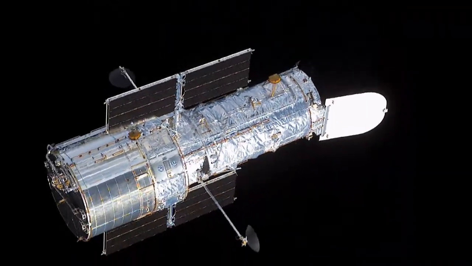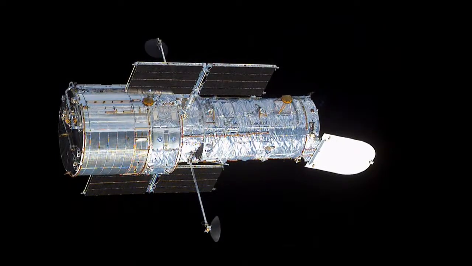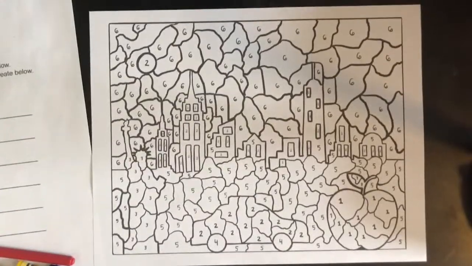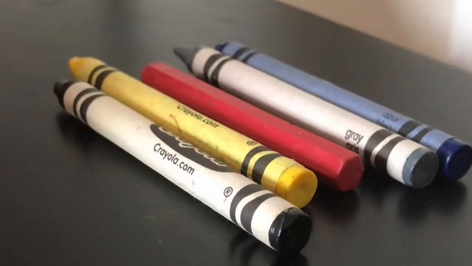Hi, I'm Bryce. Let's do a quick coloring activity. Let's learn more about images from space telescopes. So for this activity, we need a coloring key and coloring page, as well as some crayons.